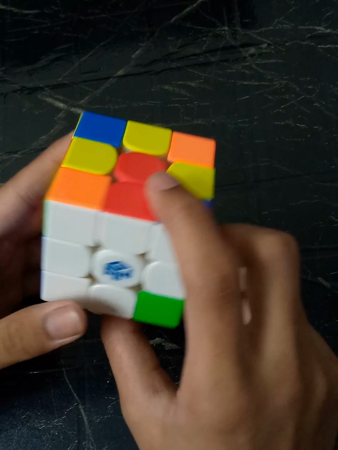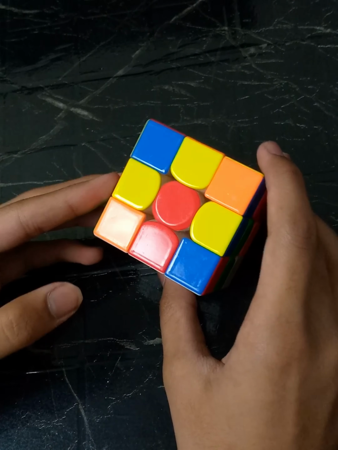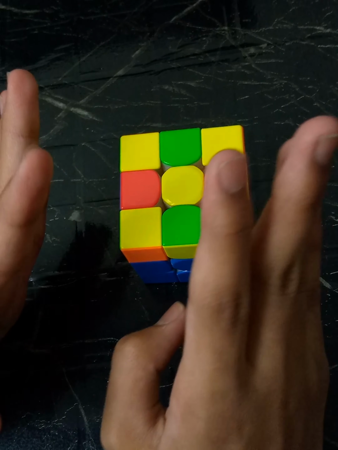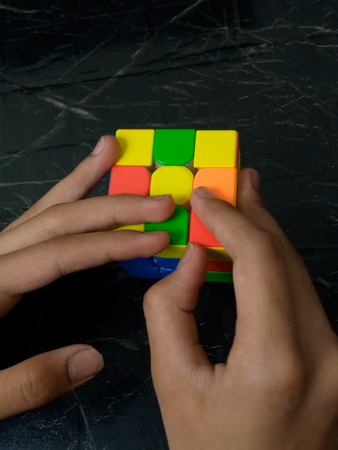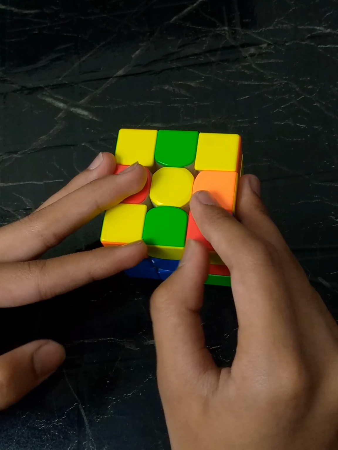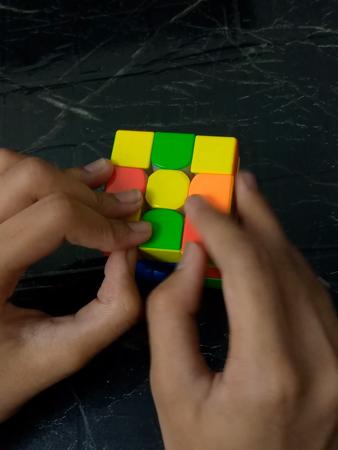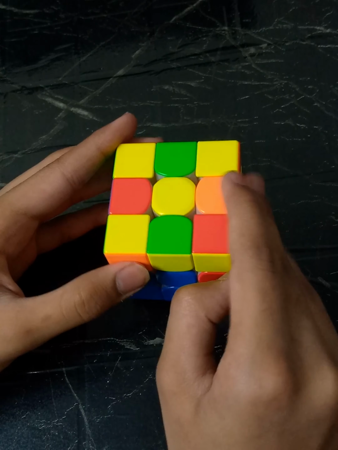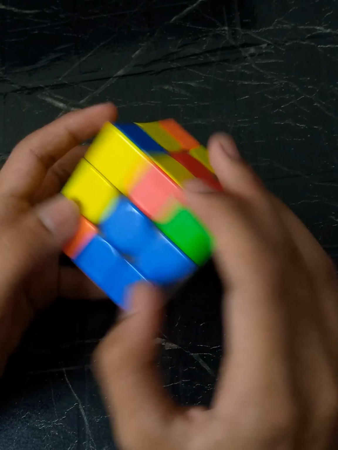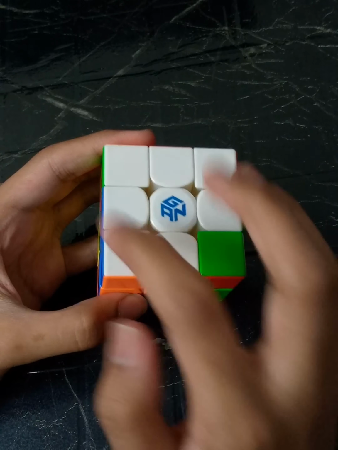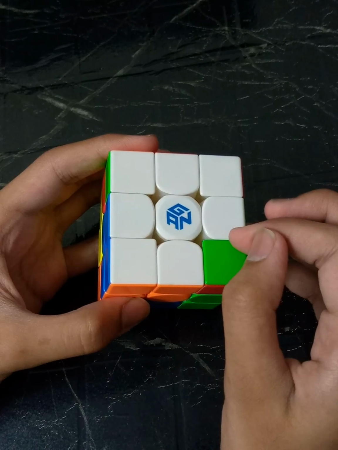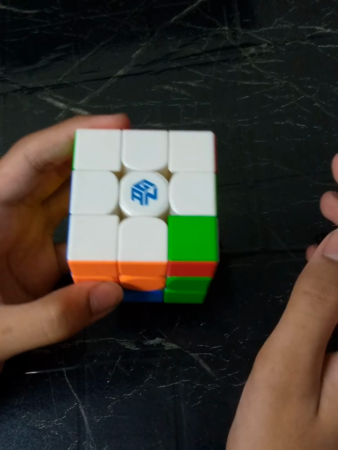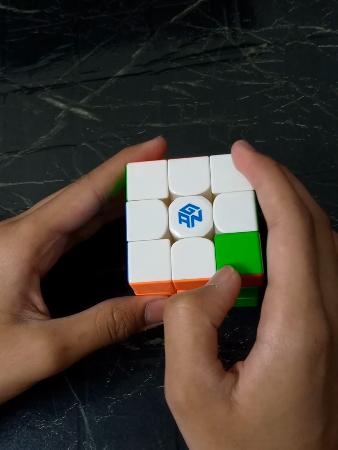This is going to be beginner F2L. Now, if you don't know what that is, I started a series on how to solve a Rubik's Cube. I've already made a video on the advanced cross, because there is no such thing as beginner cross.